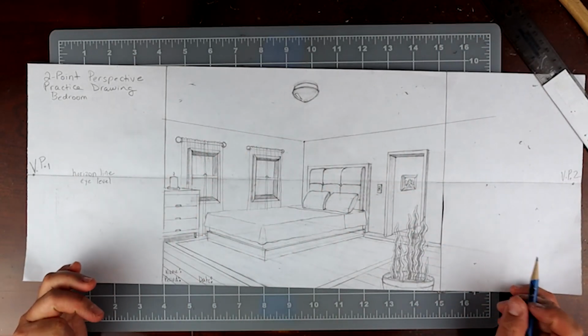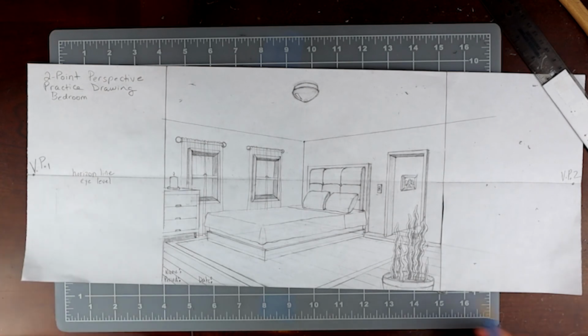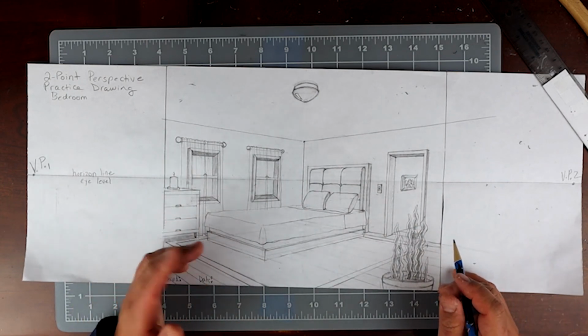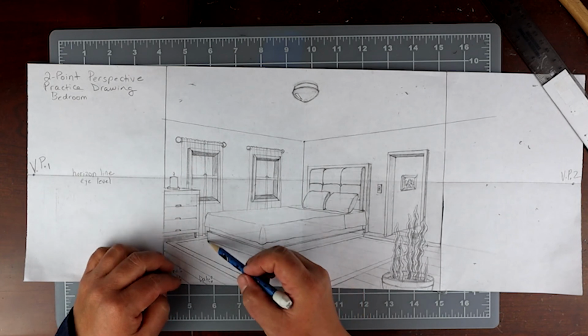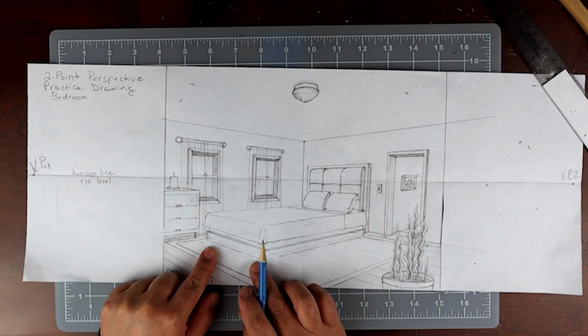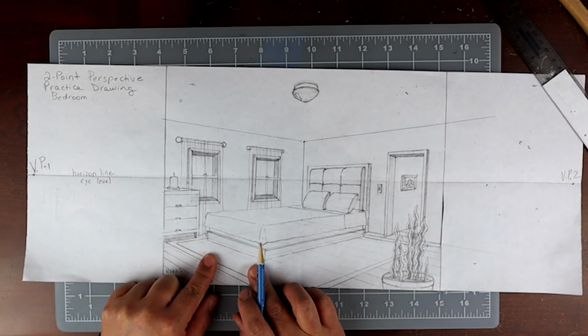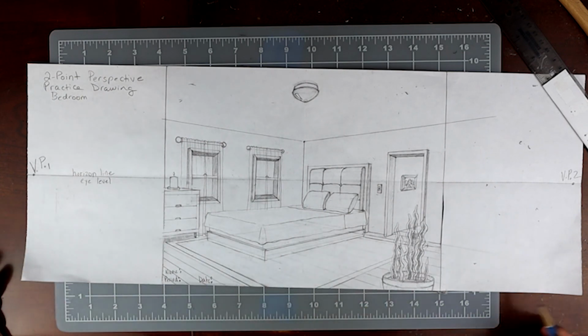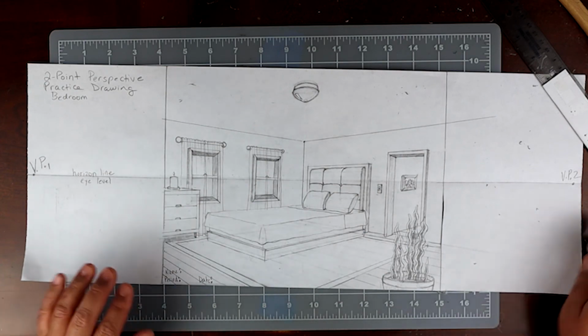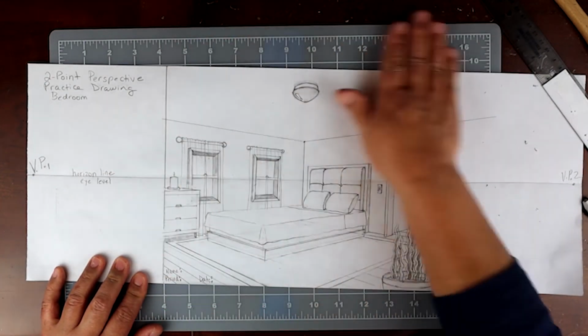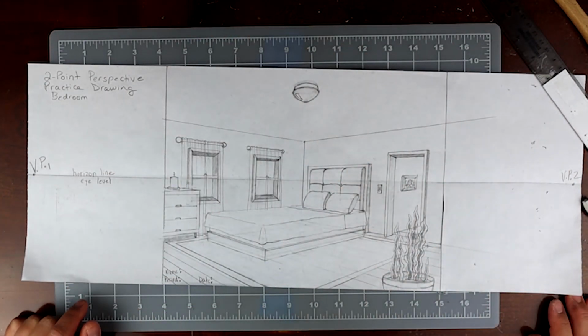If you wanted to, you could add other things. If you want to add a chair in the foreground, you could definitely add a chair. If you wanted to add some sort of a chest right here, or a little bench that you can sit on, you can certainly add that. Or a little cute sign above the doorway. Those are all possibilities, but we are going to end it right here, and those little details will be up to you.